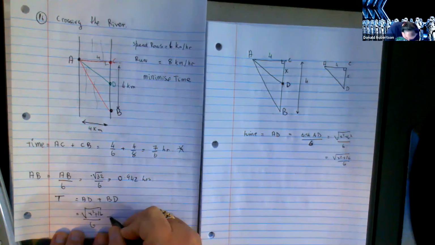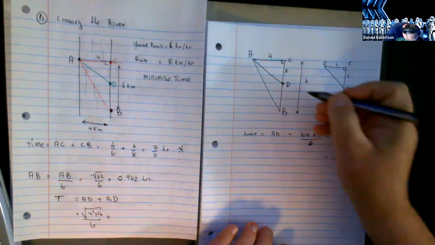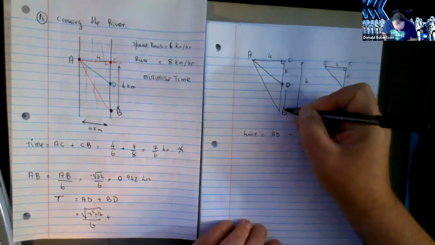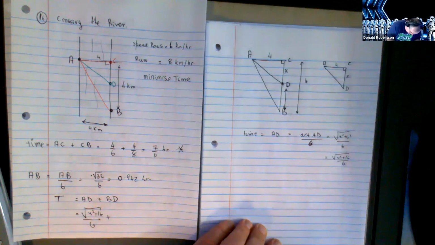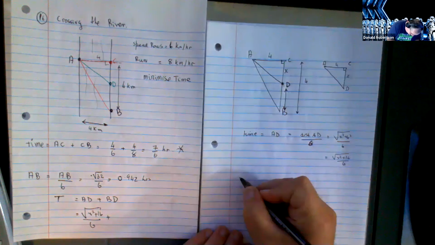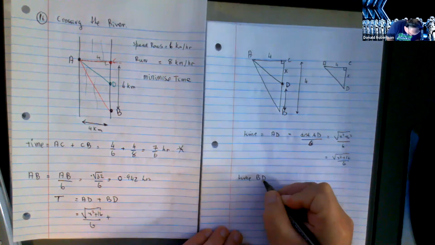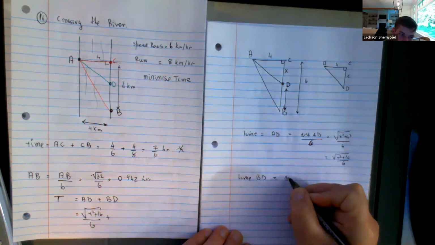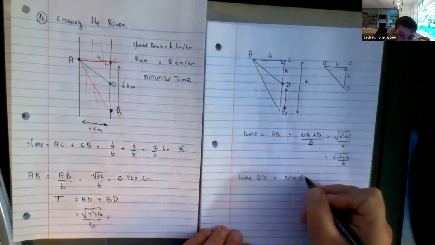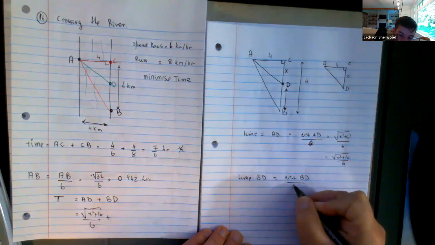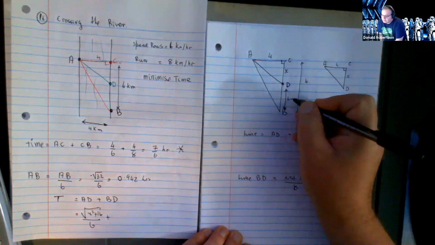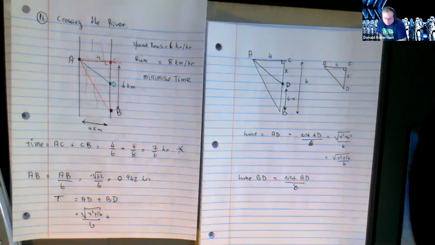Okay. What is the distance from B to D in terms of x? Four minus x. You all happy about that? Where it came from, 4 minus x?